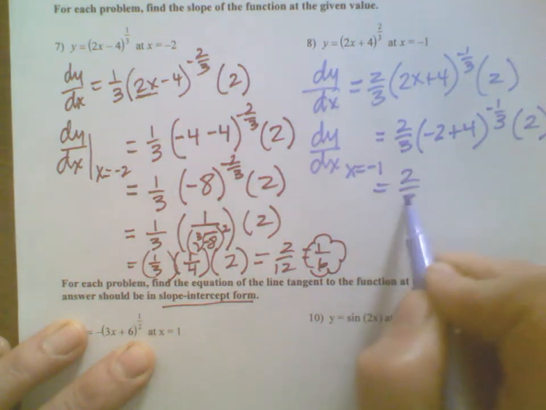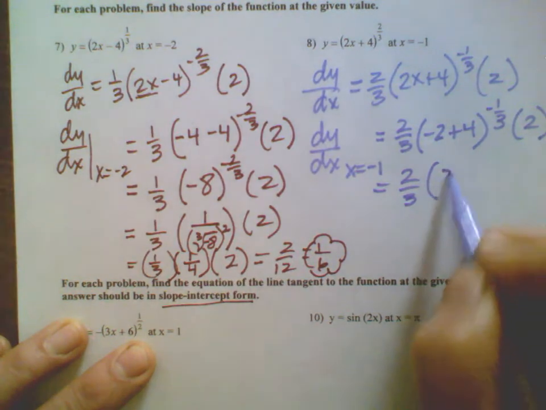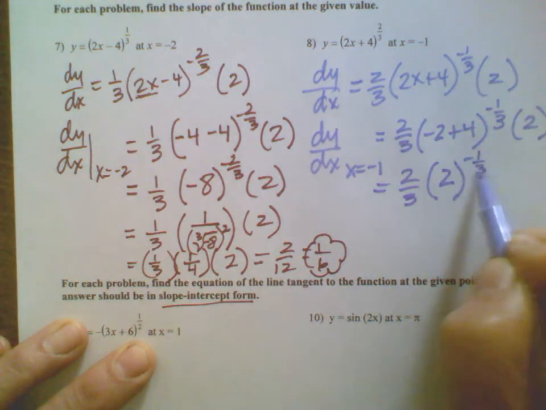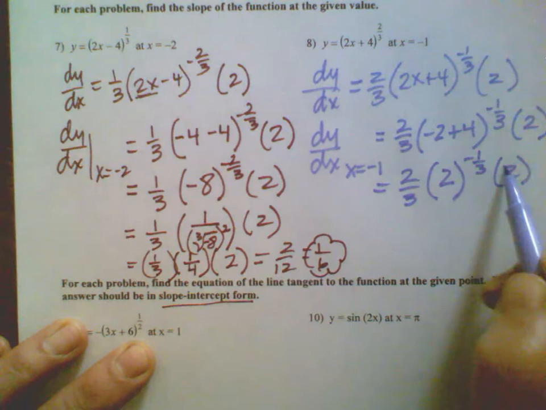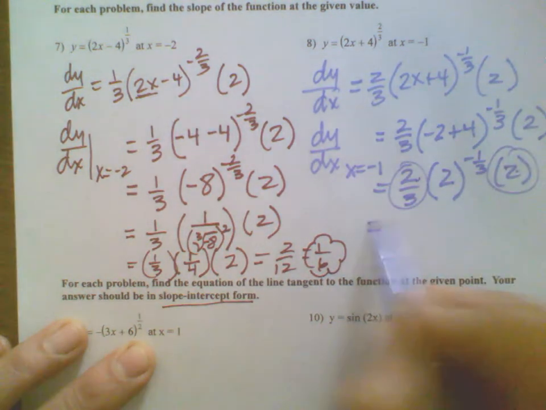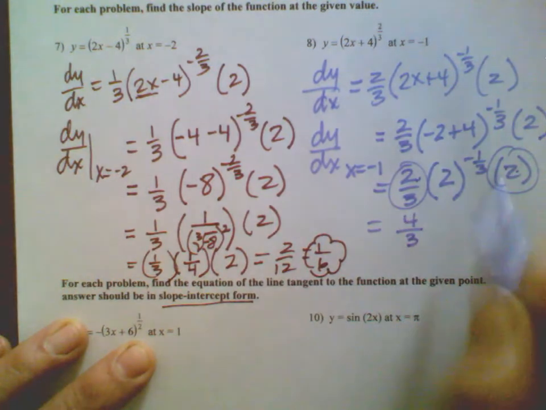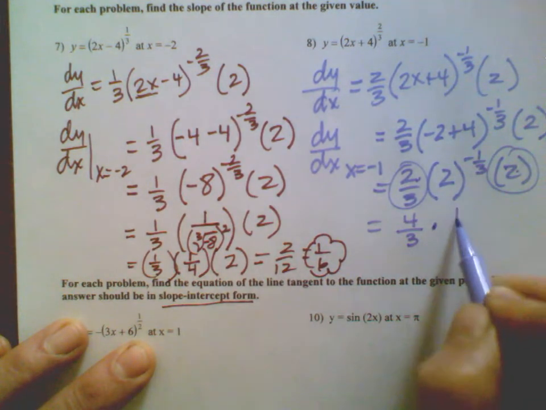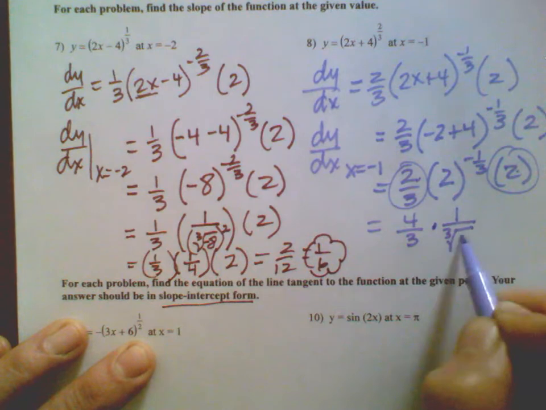That gives me 2/3 times 2 to the negative 1/3 times 2. I'm going to multiply these two things together right away, this and this. So I have 4/3 times 1 over the cube root of 2.